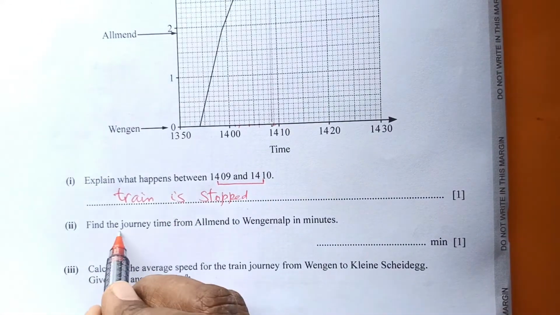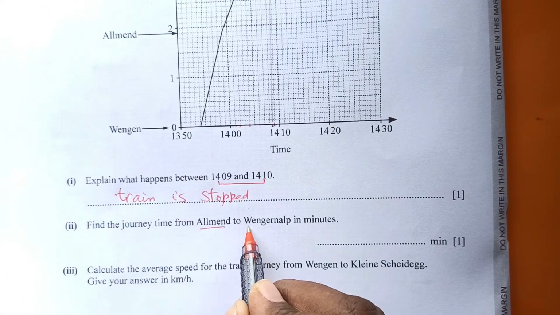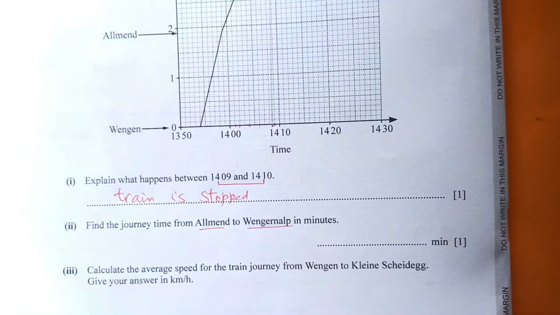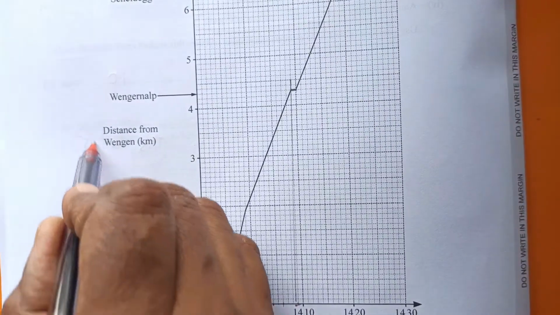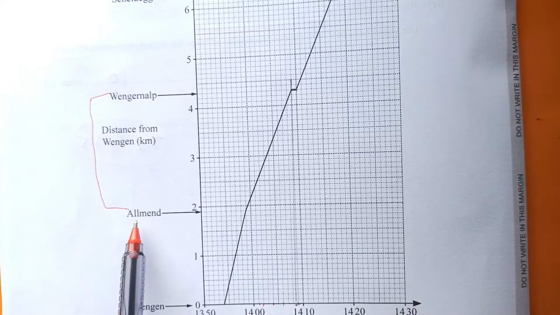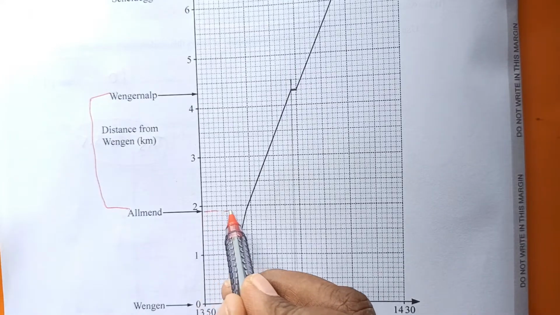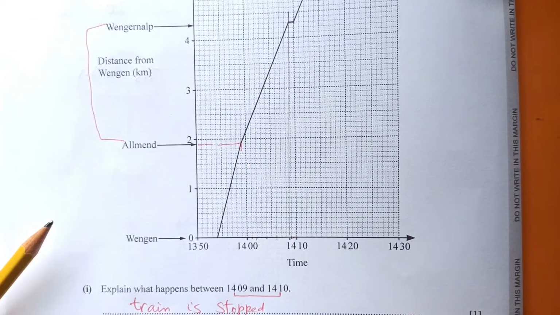Okay, now find the journey time from Almond to Wangerlap. Almond is here, from here to here. So here in this case we will go to this one and coming down here, I hope you can see that one, right?